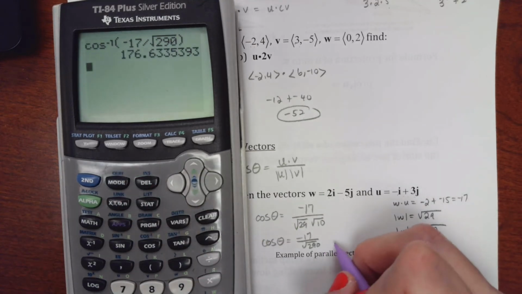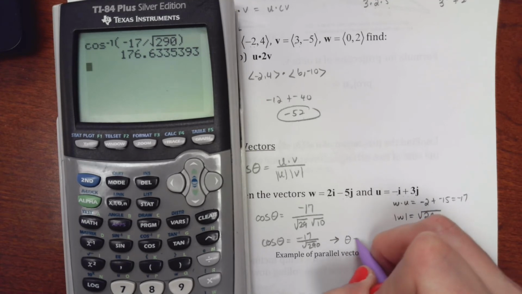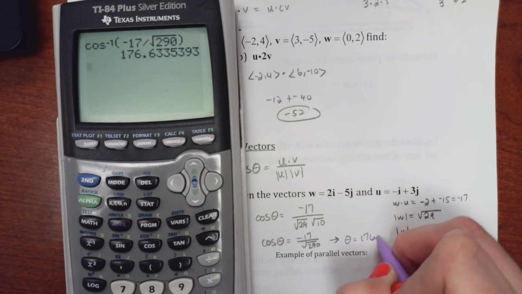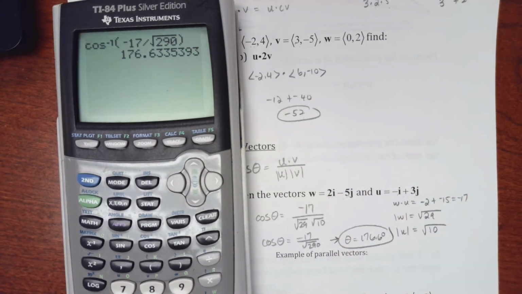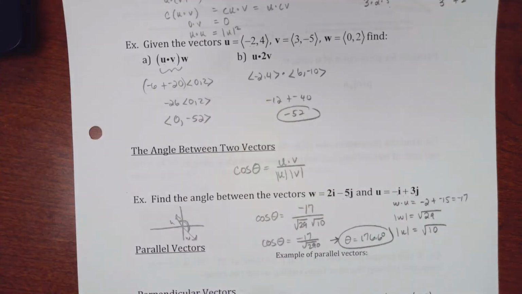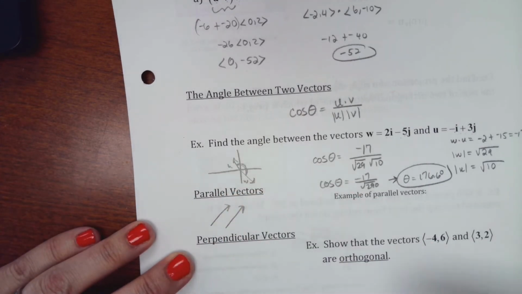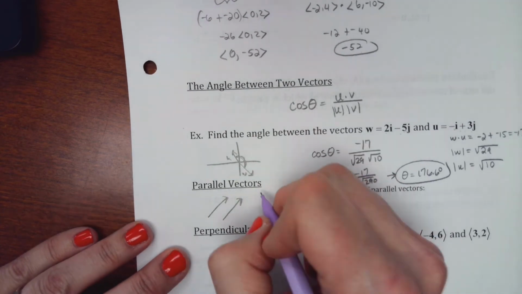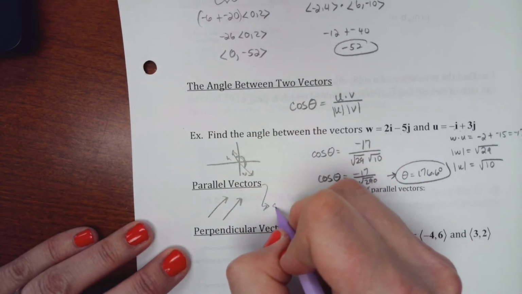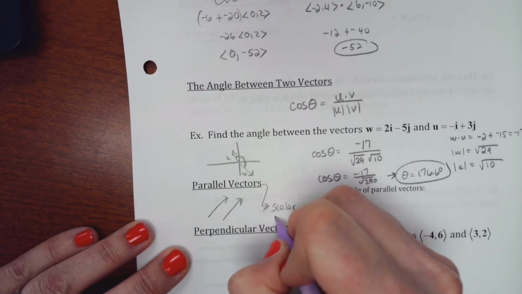Okay, so the angle, as we expected, pretty large, is 176.6. All right, parallel vectors. So remember, parallel vectors go the same direction. They have the same angle, right? An example of parallel vectors are going to be scalar multiples of each other.